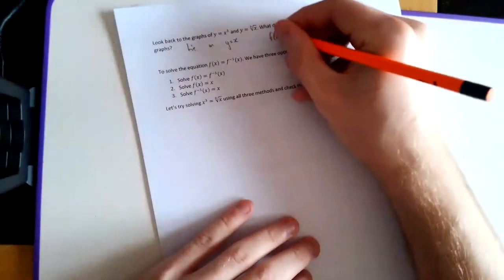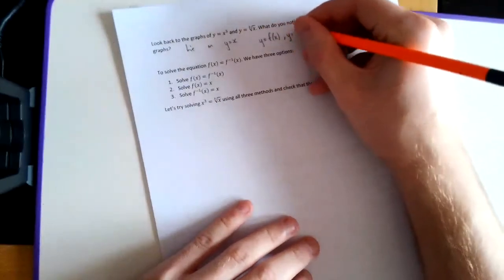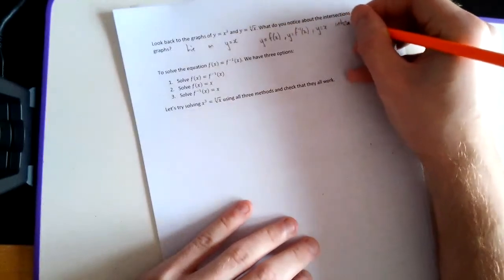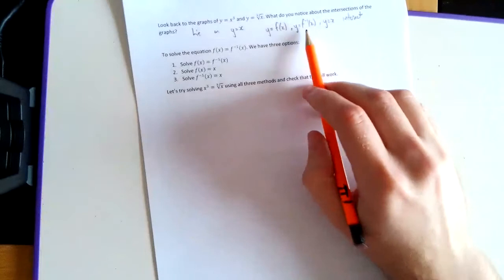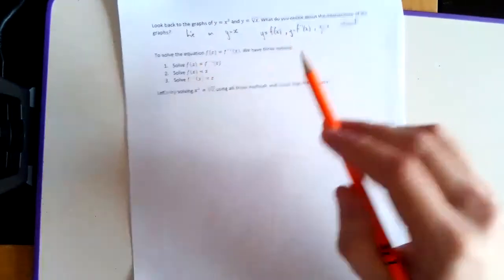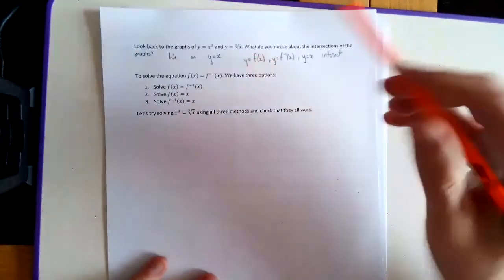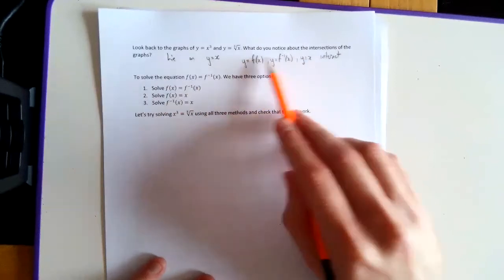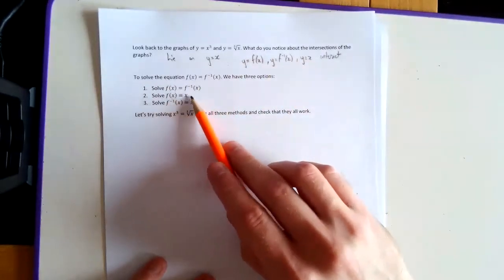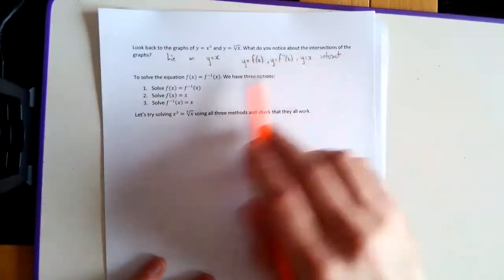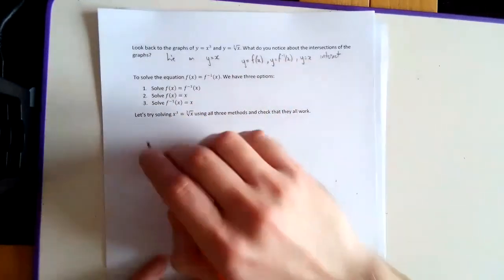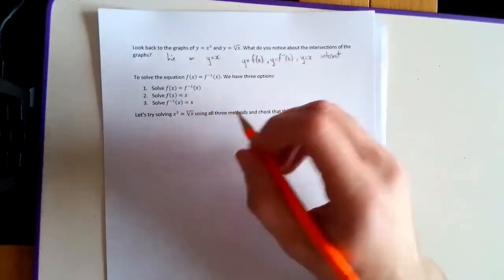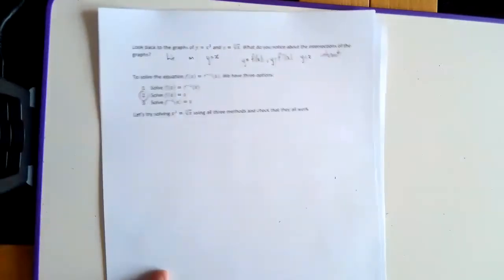So y equals f of x, y equals f inverse of x, and y equals x all intersect. So if I'm trying to solve an equation like this, a function equals its inverse, there are three options. I can either find where these two intersect and solve that, or find where these two intersect and solve f of x equals x, or solve where these two intersect, so f inverse of x equals x. We're going to try all three methods to show that all three work, and hopefully you're going to agree that 2 is always the quickest.